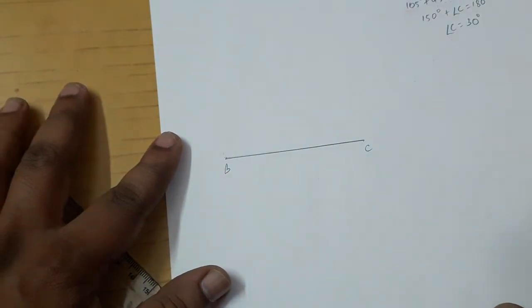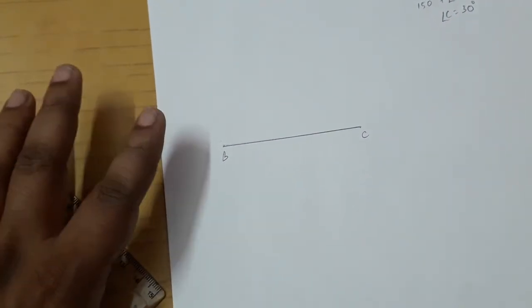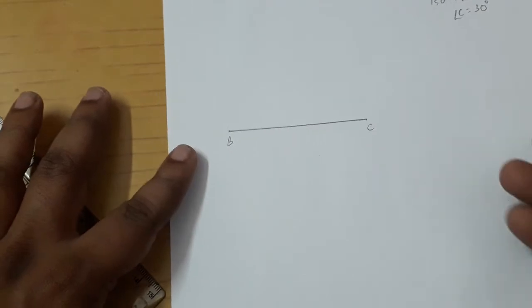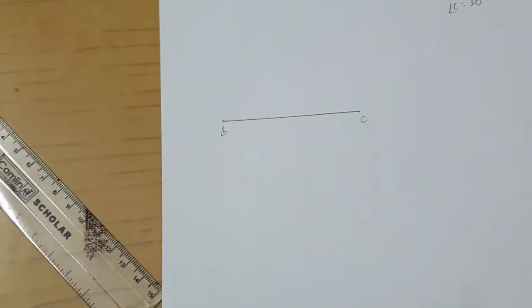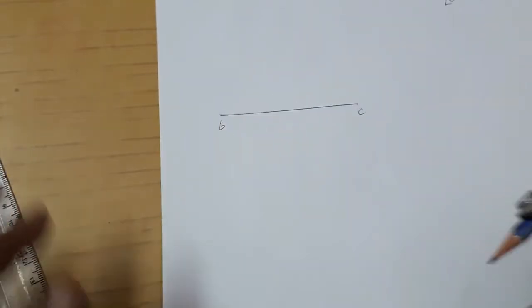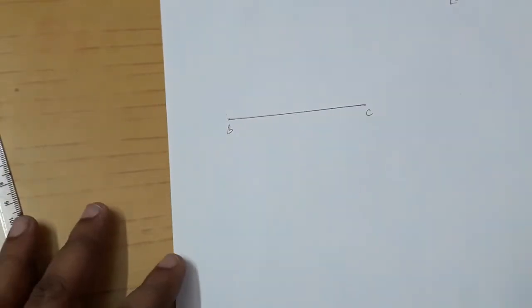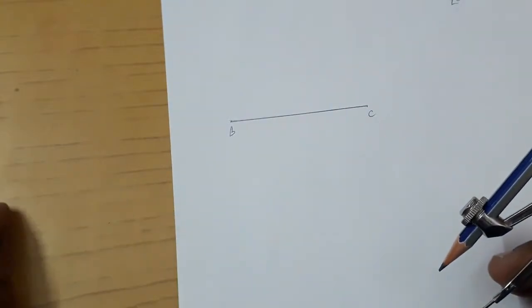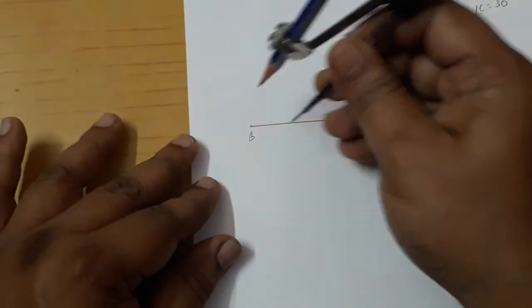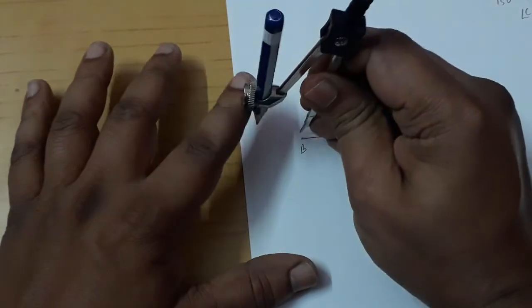Next I'll construct 45 degrees. If you do not know how to construct 45 degrees, then please look at the link in the description box below, and you will be able to see the video of how we construct 90 degrees and an angle bisector to 90 degrees. That gives us 45 degrees. So let's first construct 90 degrees. Once we construct 90 degrees, it will become easier to construct 45 degrees. Let's construct 90 degrees first.